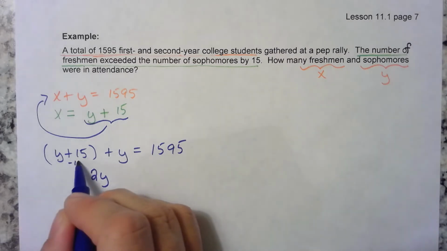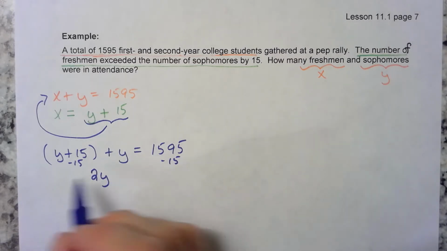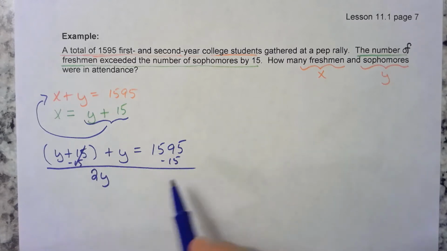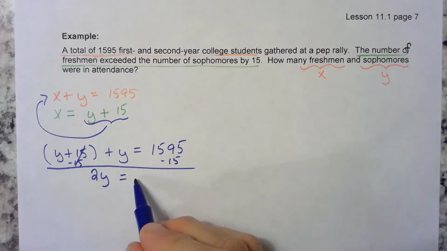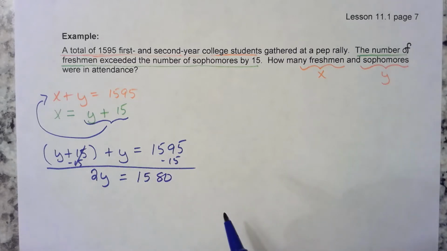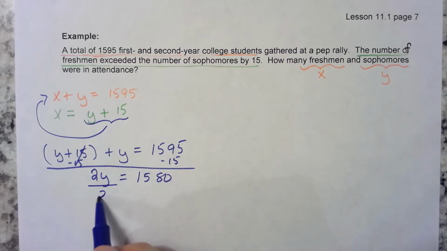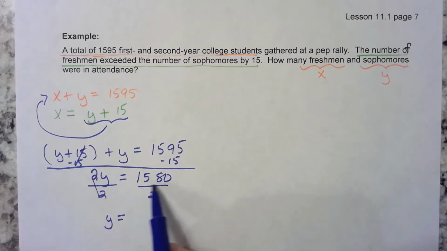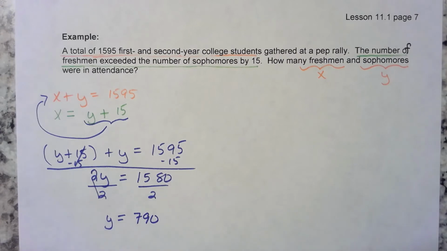We can also go ahead and subtract 15, so that goes away. So 2Y is equal to 1,580. Divide both sides by 2, and we get Y is equal to 1,580 divided by 2 is 790.